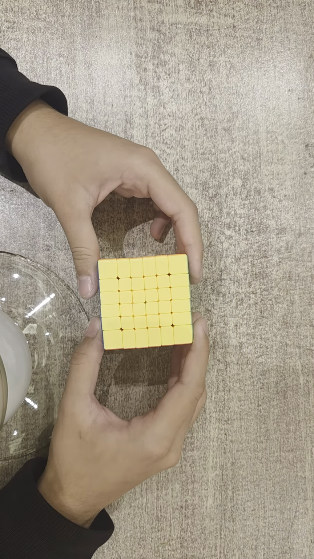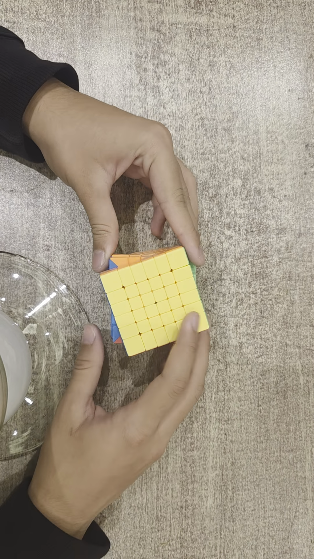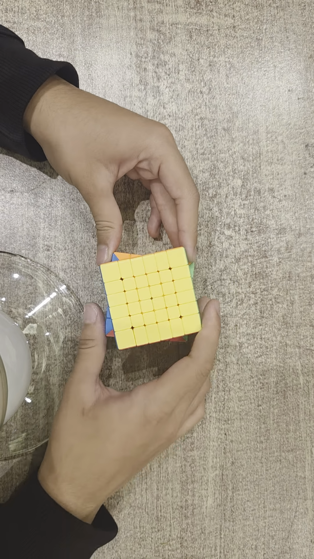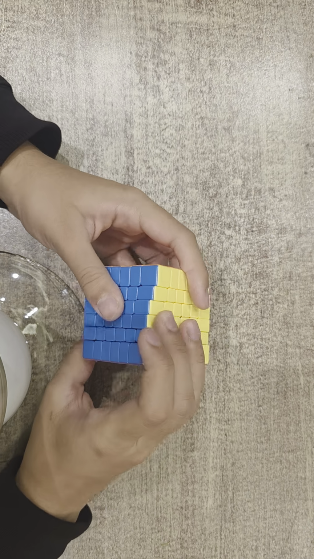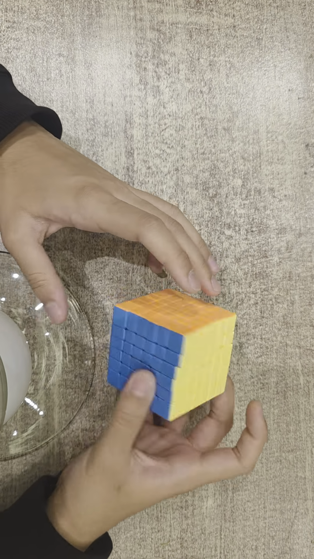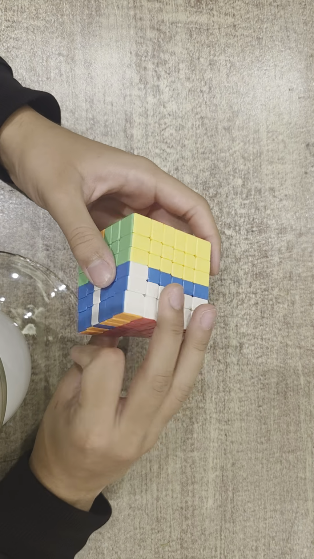Hopefully my finger tricks are not that wonky. Sorry for the fumbling. If you're sub 10, then maybe you could correct me on my finger tricks. Otherwise, yeah, so that's the second OLL parity alg. Let's get into the third one.